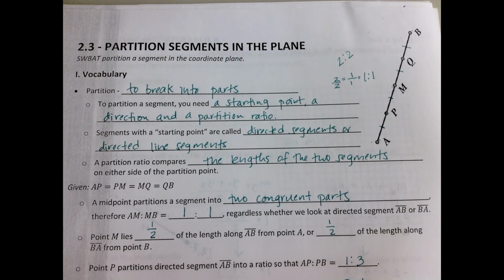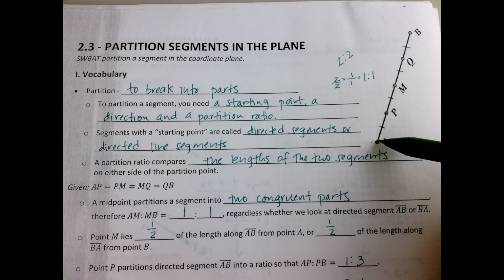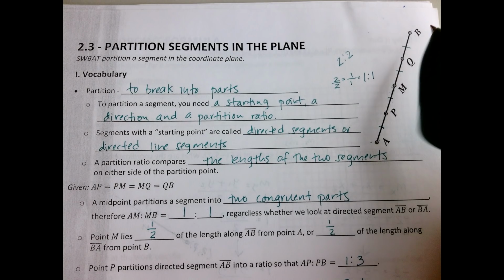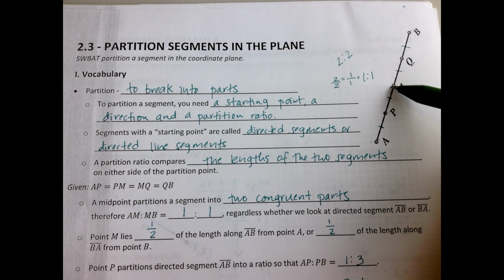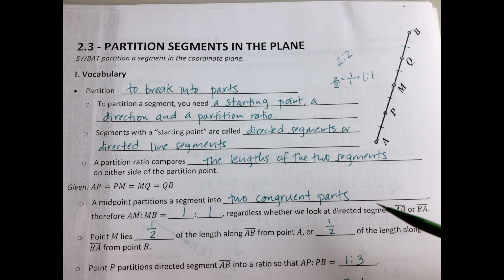What do they mean by that? So whether you look at it where A is your starting point or B is your starting point, there's an equal number of units away from the M, if we use A as a starting point, as there is from B, if we use that as our starting point. That's what this sentence means.